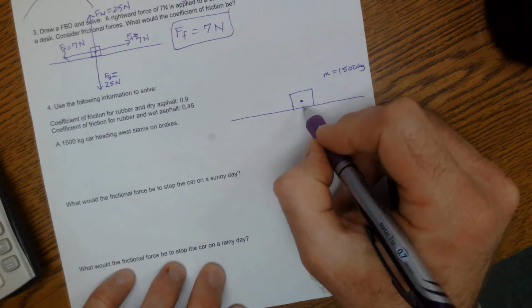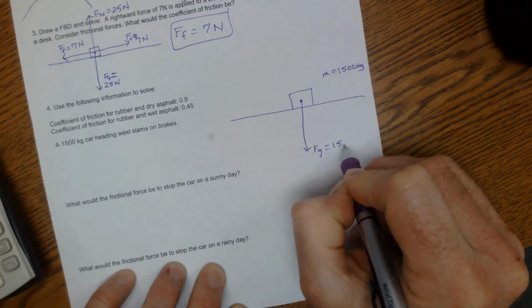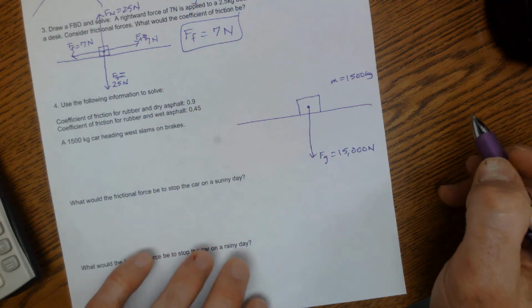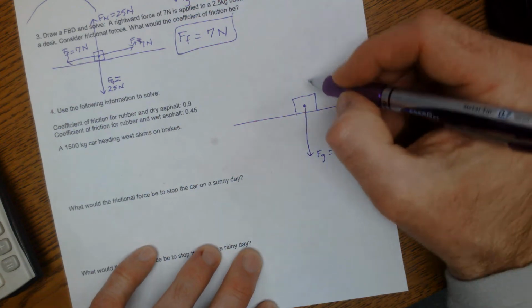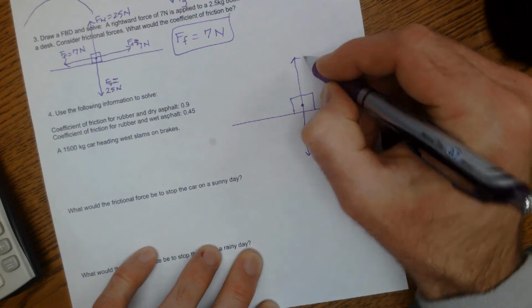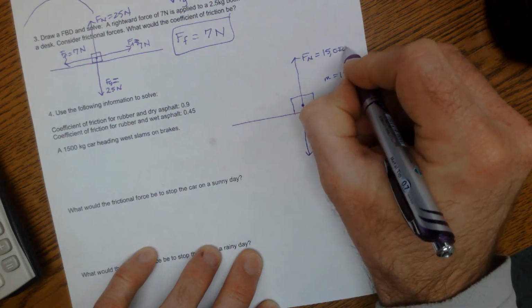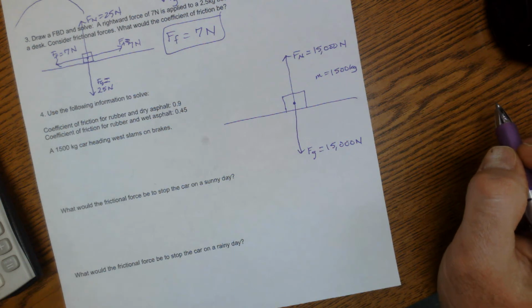It's going to be a force of gravity of 15,000 newtons, and we won't be able to get this to scale. Now that thing's heading west. We're going to have a normal force that balances it out. So the normal force is also 15,000 newtons because we're on a flat surface.